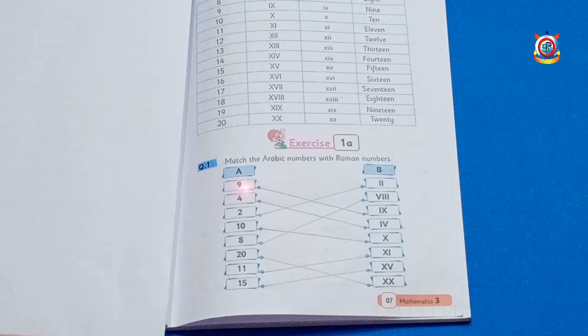So look, the first one is 9. Its Roman number is IX. Look at 4. The Roman number for 4 is IV. For 2, two I's. For 10, just X. For 8, V plus 3, 5 plus 3.